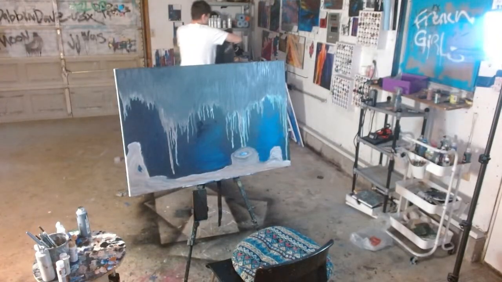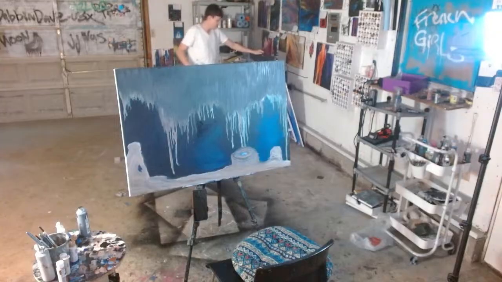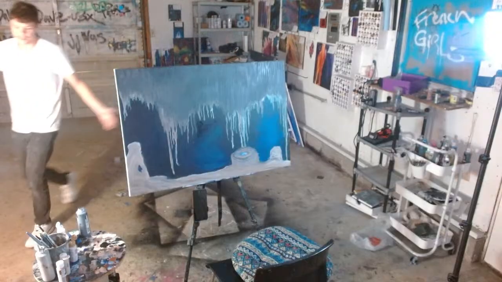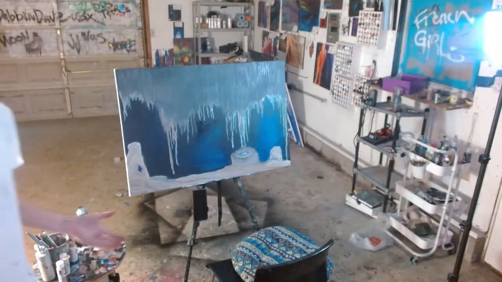That shows that it's not exactly, but it's a 3D space. It's a space that you could imagine yourself walking into. That's what we want as a landscape artist or a realism artist, right?